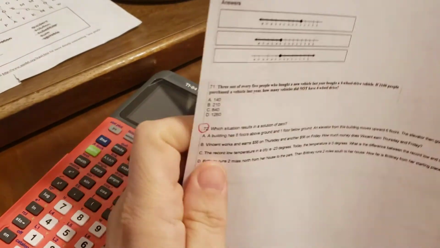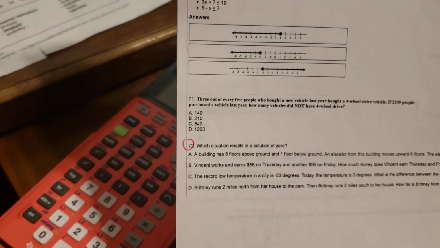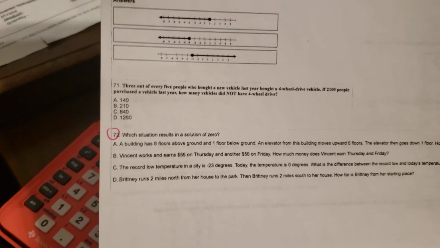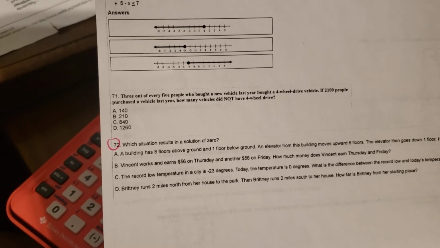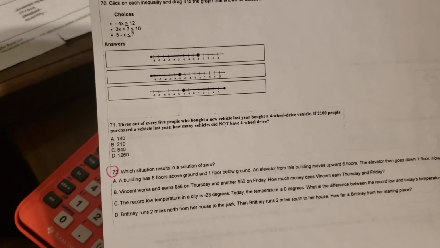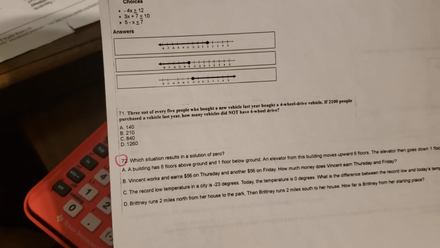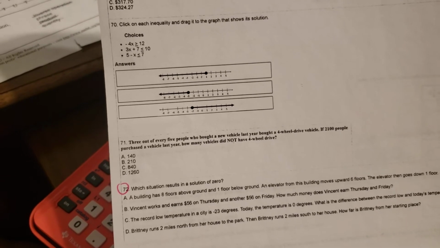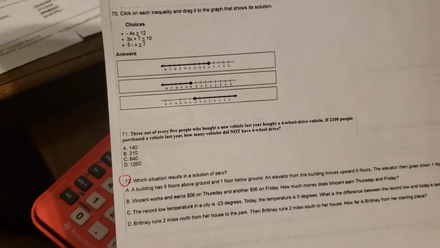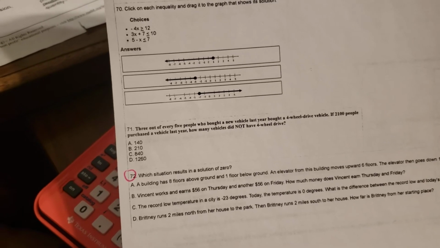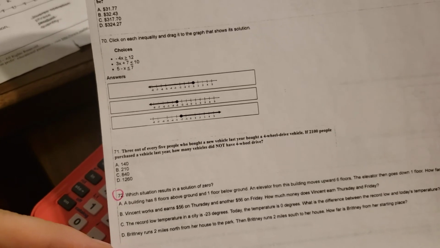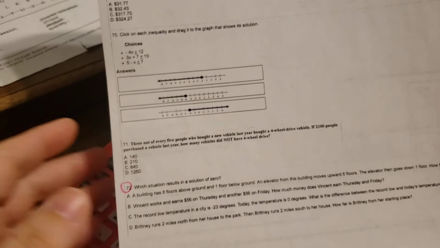Alright, number 72. Number 72 is right here. Ooh, there's lots of words. Alright, number 72. Which situation results in a net result of 0, a solution of 0? So, solutions of 0, you're trying to look for numbers that will add up to 0, or a situation where you go up and then you come back down again, or down and then up again to the same level.